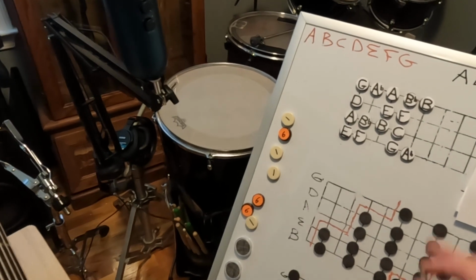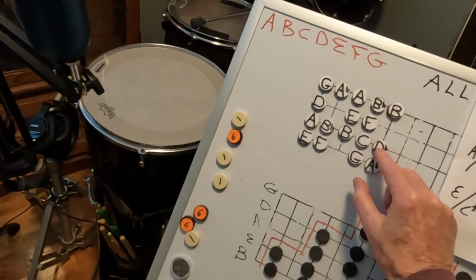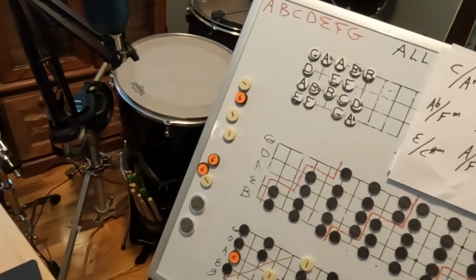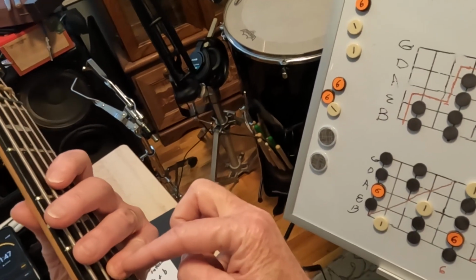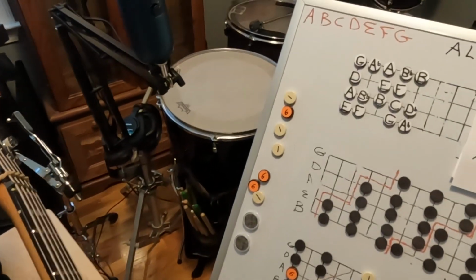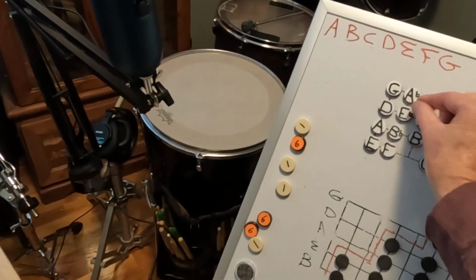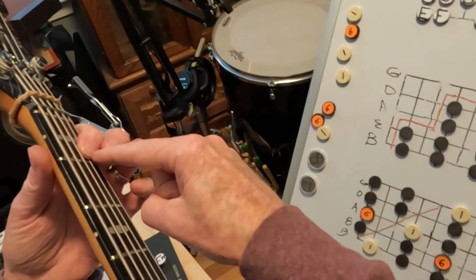After that, we've already got our C. We're going to place a D flat, which would be a C sharp, but for the purpose of this lesson, we're just going to call them flats. A D flat, and that's on the fourth fret of the A string. See that? All right, then we're going to go just a couple more. E flat right here, first fret of the D string.